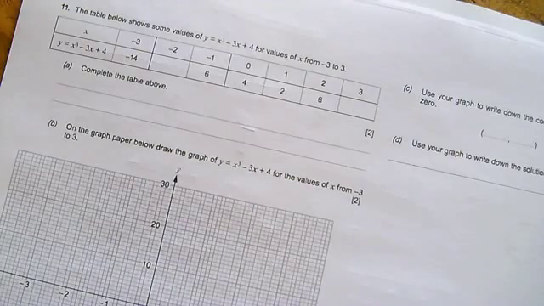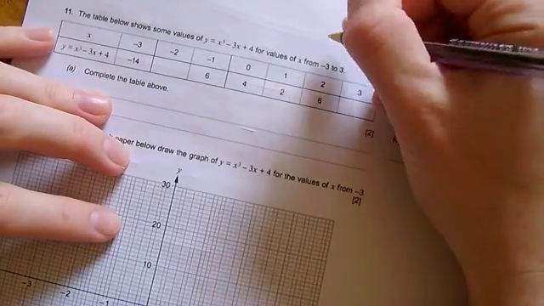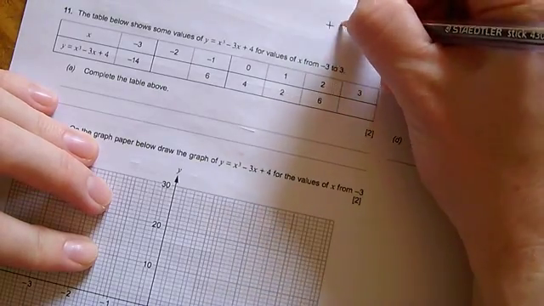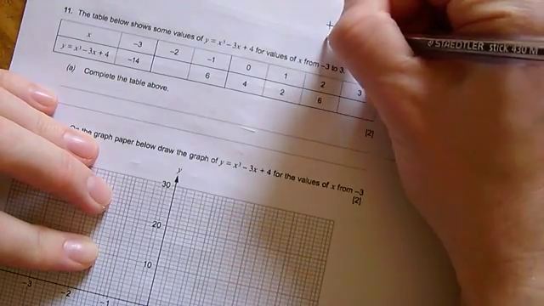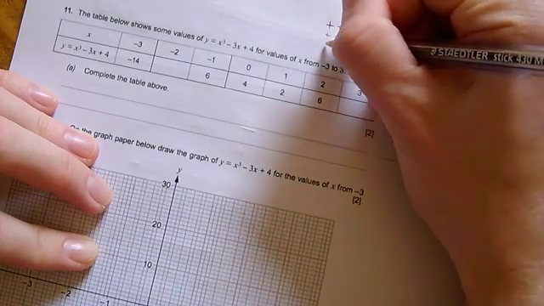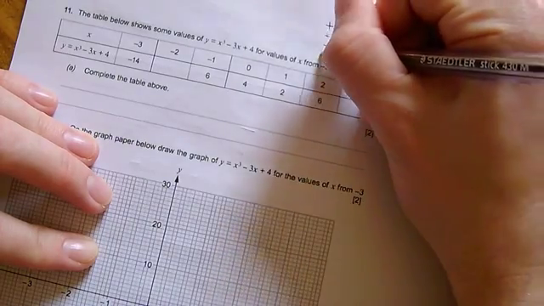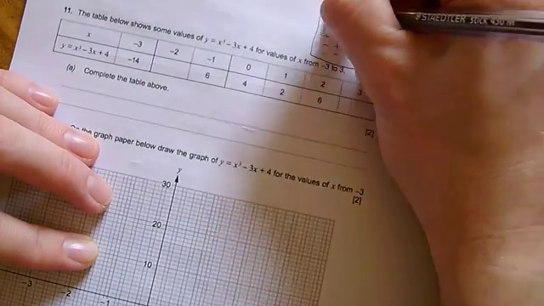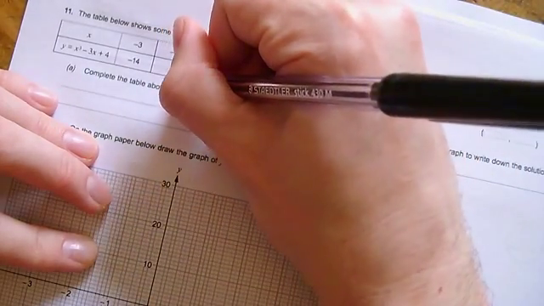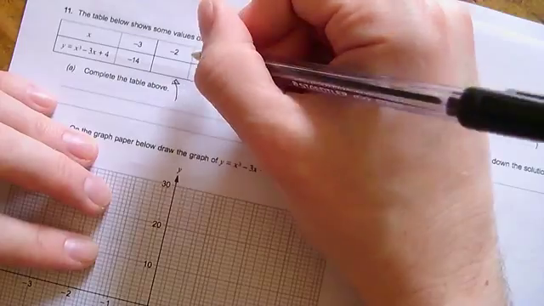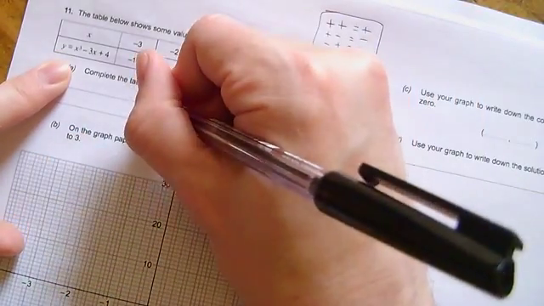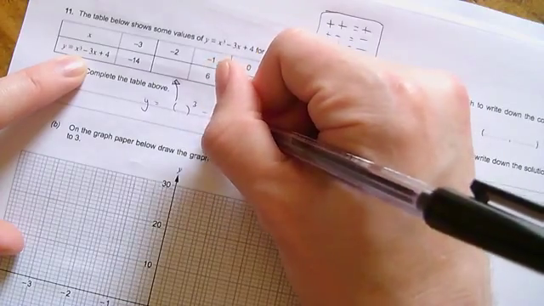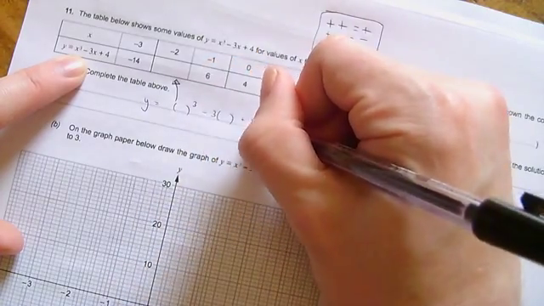Okay, then question 11. Now again, I'm going to start by drawing that same grid that I had for question 10, because we need to be really, really cautious of our multiplying negatives here. So hopefully this will help me and stand me in good stead. So this question here, where it says complete the table above, it's telling me to change the x's to open brackets, so it's going to be open brackets cubed minus 3 open brackets plus 4.